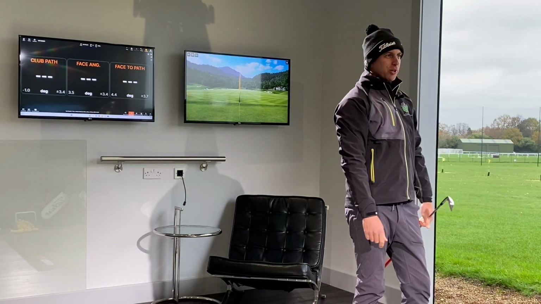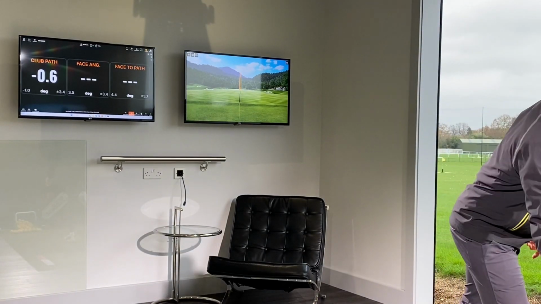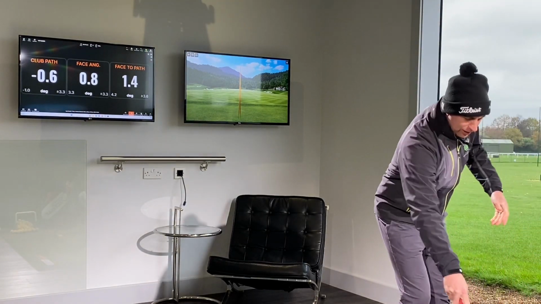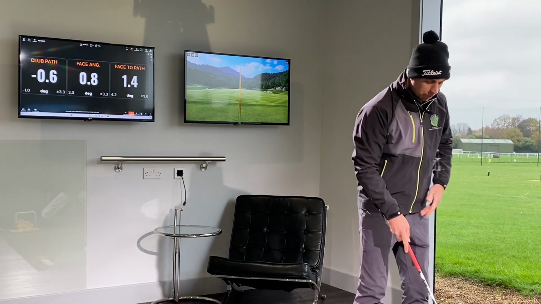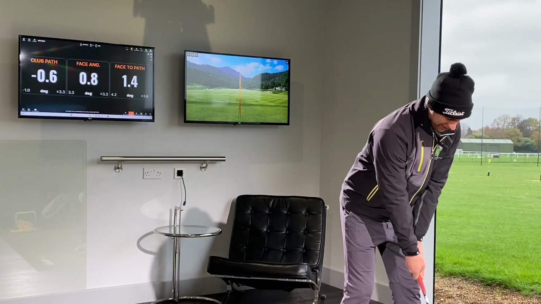I've hit that one too straight for this demo. We'll maybe go with that one. And the face angle, yep, so that's moving to the right a little bit. So you can see the face to path is a plus number, so that means curving to the right. Last one, just to try and hit one slightly worse.